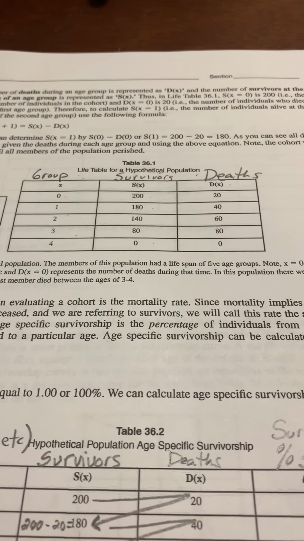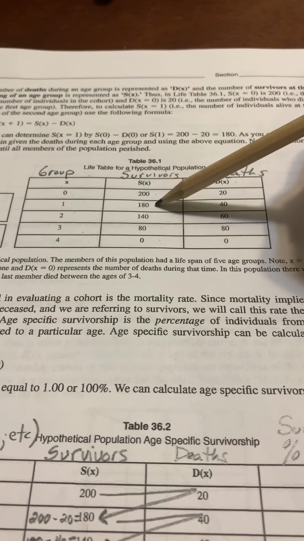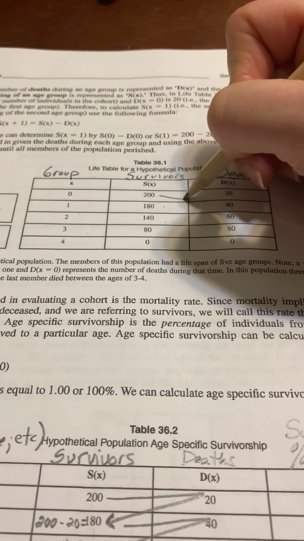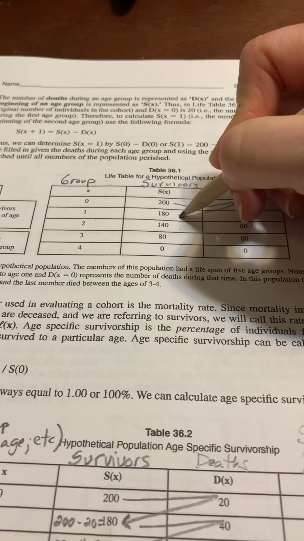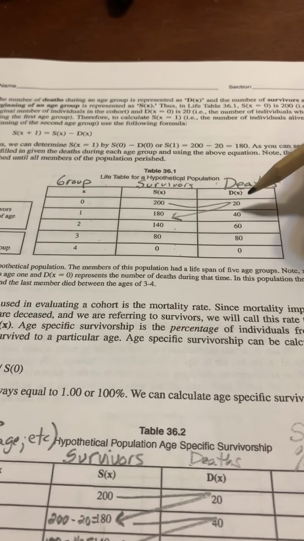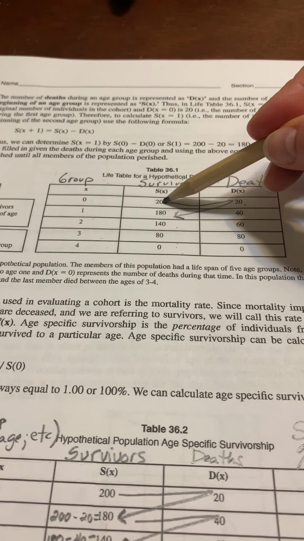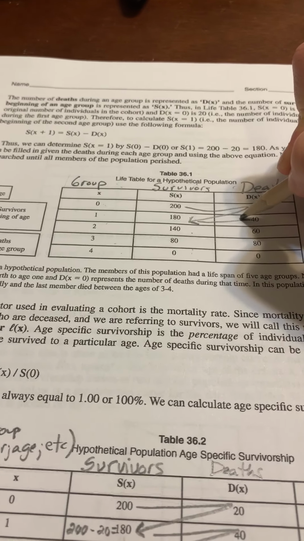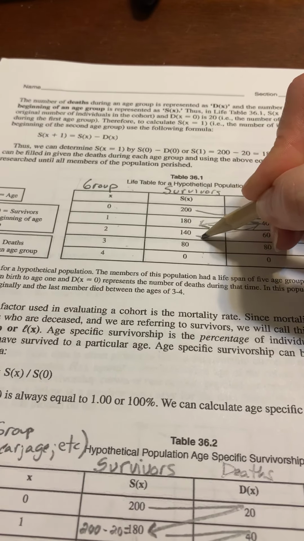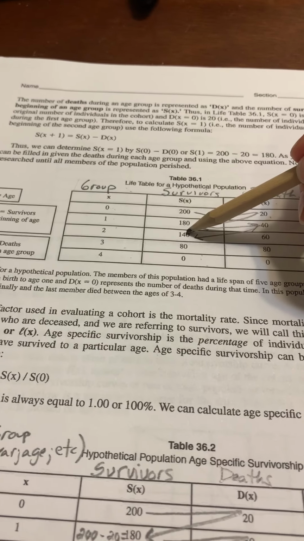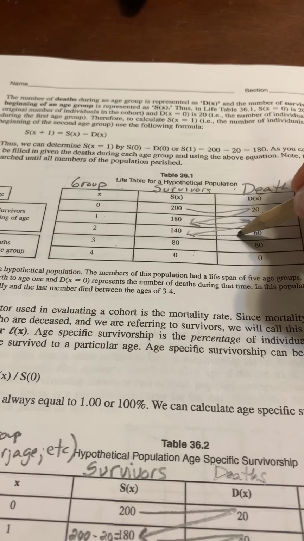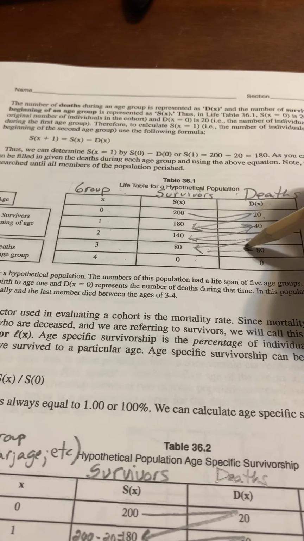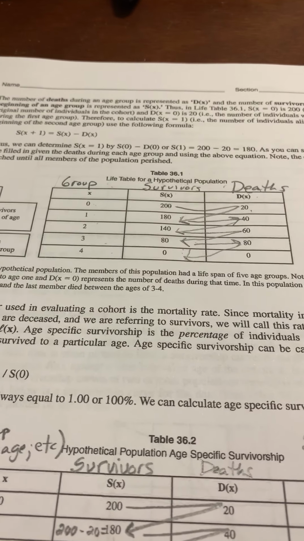Now, how we figure out how to get the survivors decreasing in number, for each group number, you have to take 200, subtract 20, and that gives you 180, because those are the number of deaths from the original amount that you started with in that group. The 180, you're going to subtract the 40 deaths, and that gives you 140. 140, you're going to subtract 60, and that gives you 80. And then 80 minus 80 gives you 0.